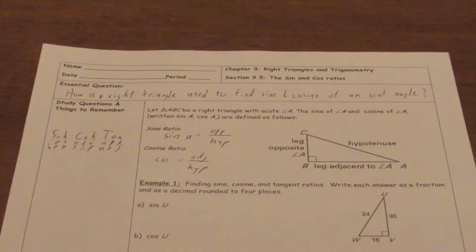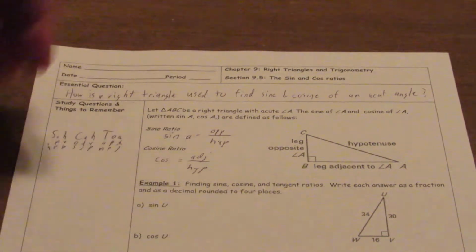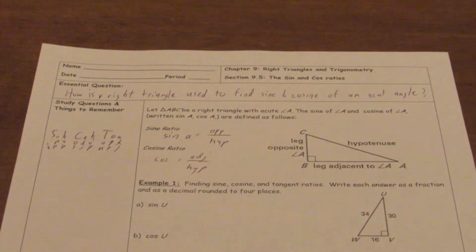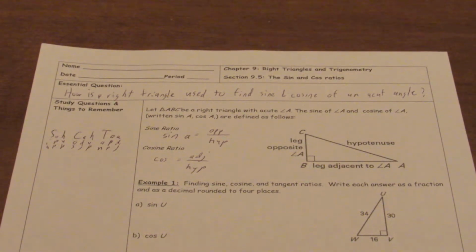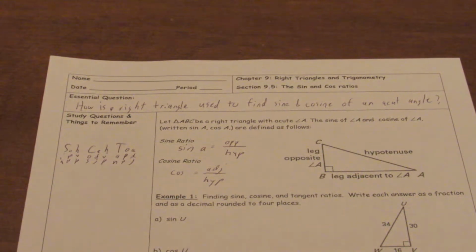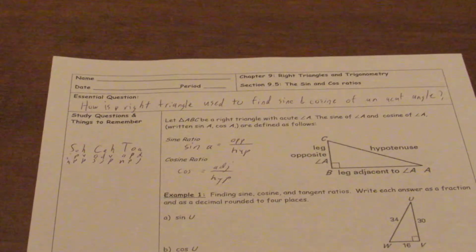So SOHCAHTOA reminds me, if I have opposite and hypotenuse, what am I using? The bad joke I always tell to help you remember this: if my geometry book, which you guys don't have this year, is heavy, and I drop it on my foot, I need a SOHCAHTOA. If you don't get that, that's probably good.